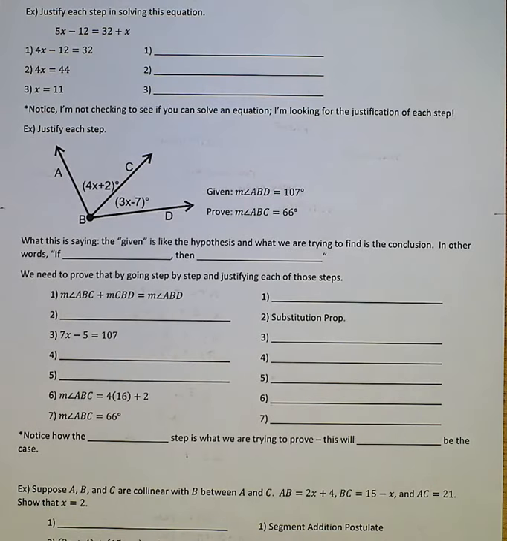Alright, here we go. So we have this equation, 5x minus 12 equals 32 plus x. And they want us to justify each step. They've already solved the problem for us, so it's not solving the problem that we have to focus on. It's saying why for each step. So 5x minus 12 equals 32 plus x. We went to the next step.